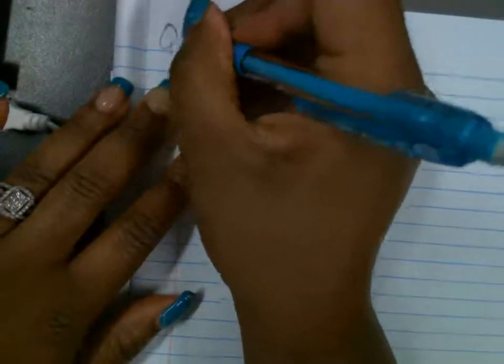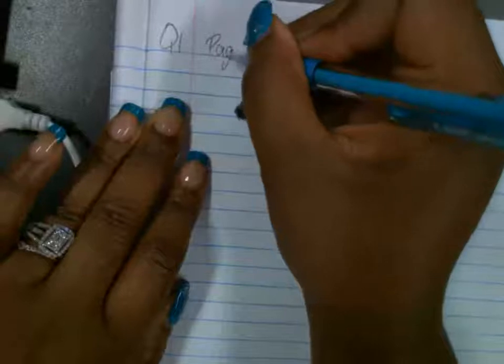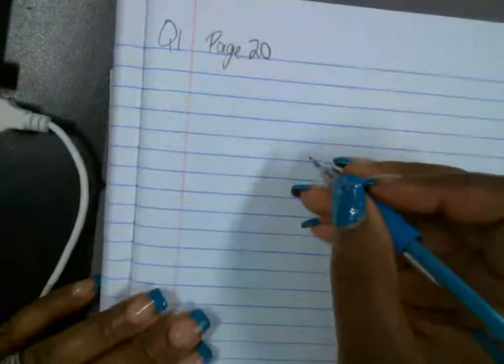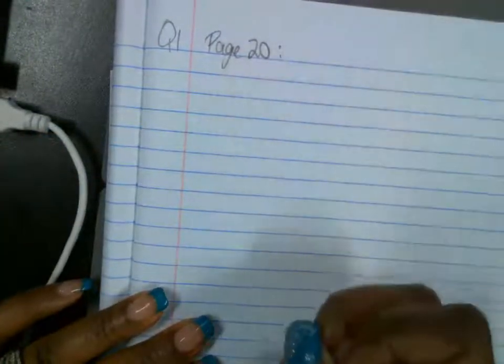All right, so we're going to do some justifying steps here for the equation that we solved. We're on page 20. Please make sure that you open up your interactive notebook to page 20. In the corner, Q1, the page number is 20. And we are doing justifying steps.